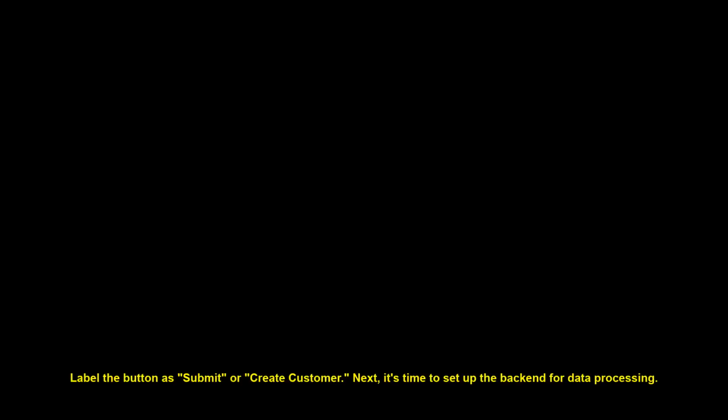Next, it's time to set up the backend for data processing. In the left panel, click on the Resources tab. Add a new resource for the database where you wish to store customer data.